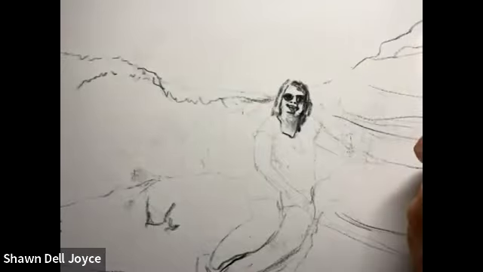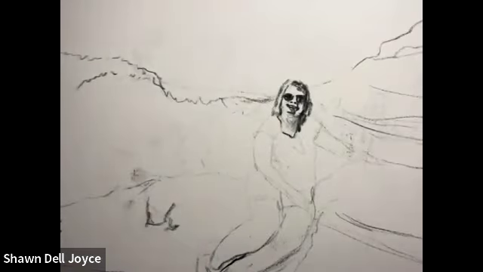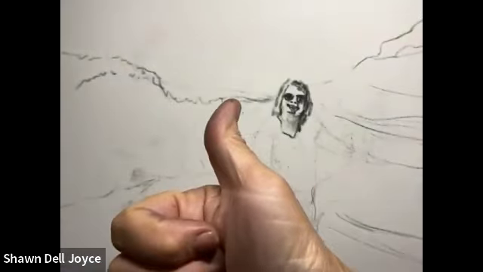Now, I went ahead and pre-sketched this and added a little more detail to make it easier on myself because I'm not going to be putting facial features and fingers. I'm going to keep that pretty simple. So I went ahead and did some detail there. I'm going to give you a minute to pre-sketch and transfer your image. So when you're ready for the next step, give me a thumbs up.